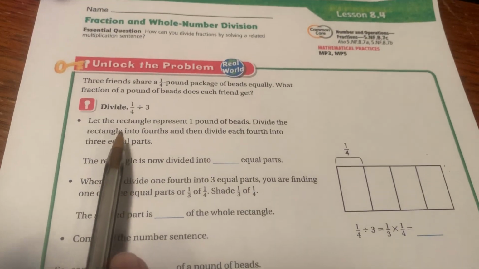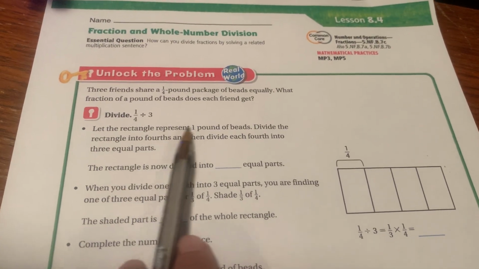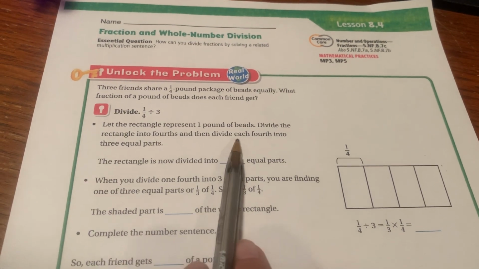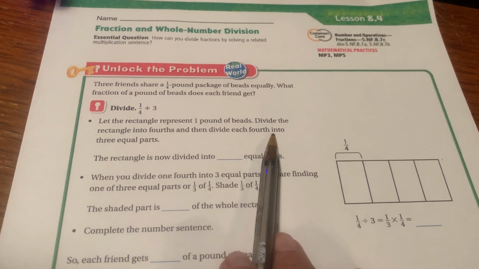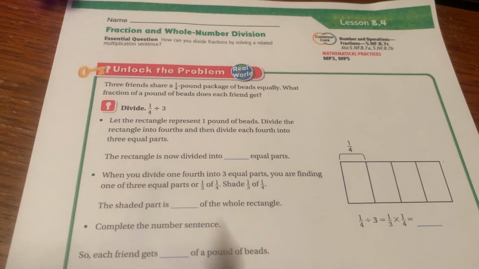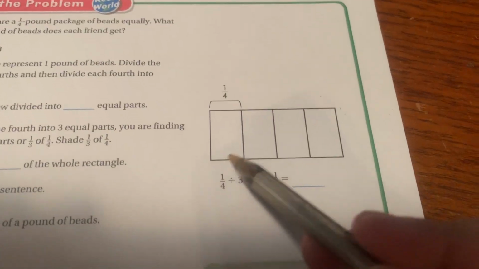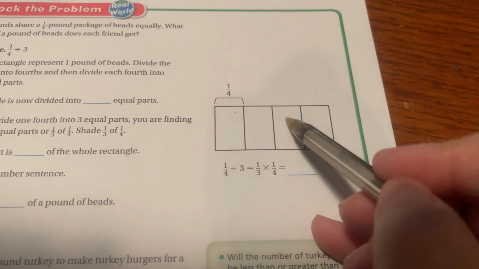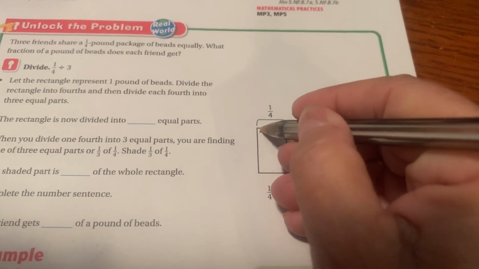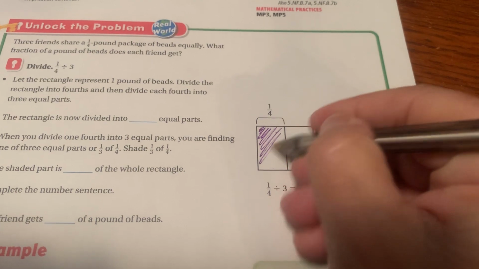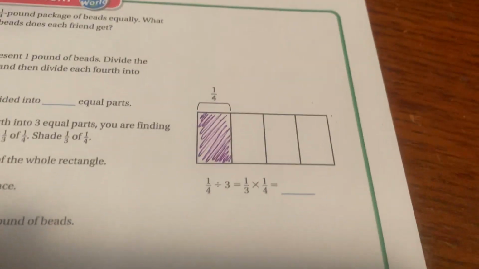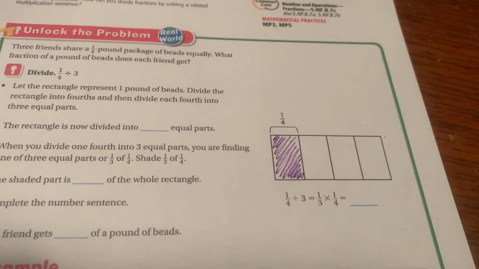So, let's see. We've got, let the rectangle represent 1 pound of beads. And we're going to divide the rectangle into fourths, and then divide each fourth into 3 equal parts. So, here's our rectangle divided into fourths: 1/4, 1/4, 1/4, 1/4. And then we're just going to shade in that 1/4 because that's all the beads we have. We don't have a whole pound. We just have 1/4 of a pound.